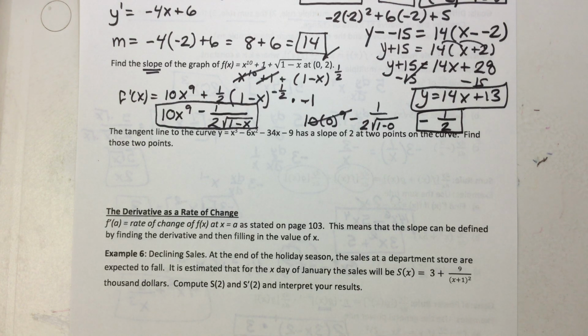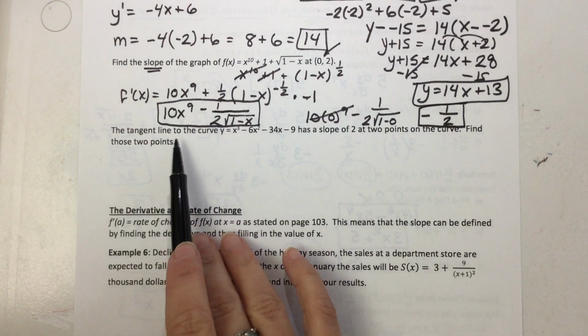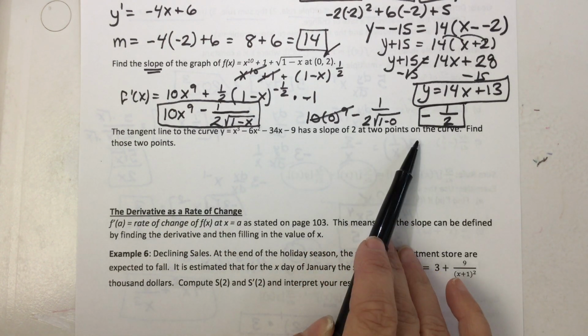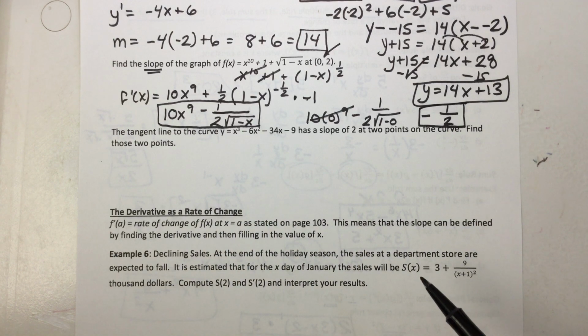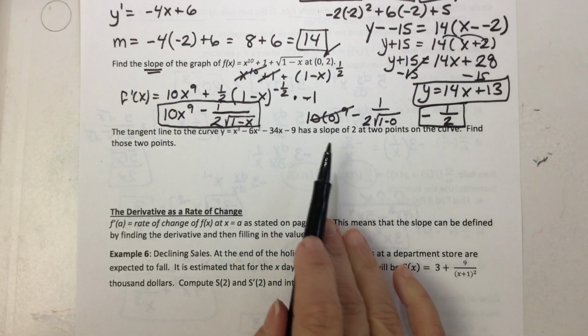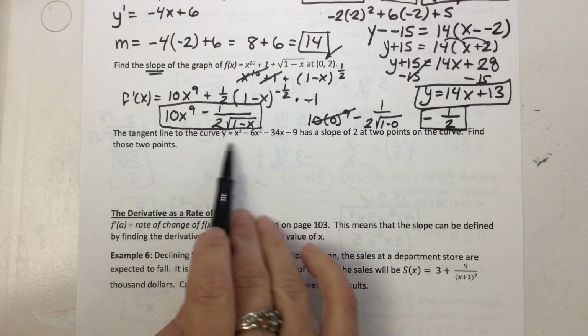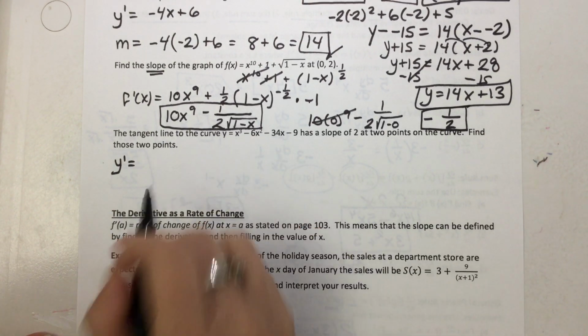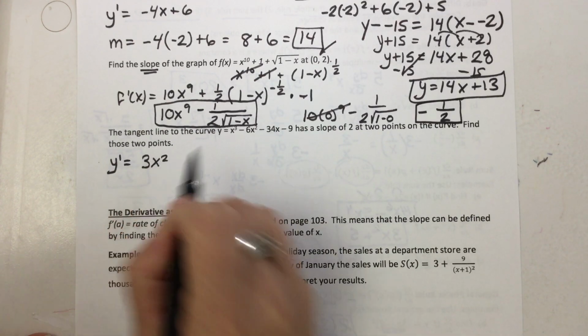Okay, well, let's look at another one. We want to find the tangent line to this curve, which has a slope of 2 at 2 points. Find those 2 points. Okay, so again, what we need to remember is that the slope is based off of the derivative. So step 1, I need to find the derivative. X cubed is 3x squared.